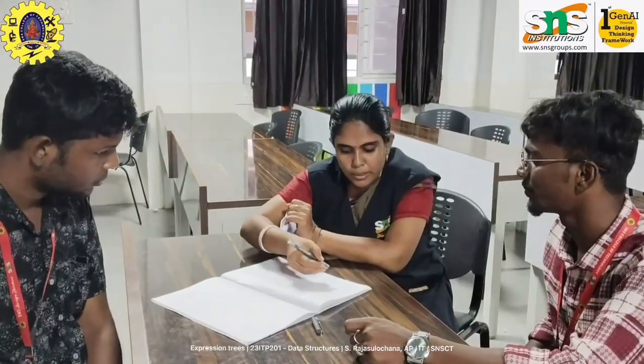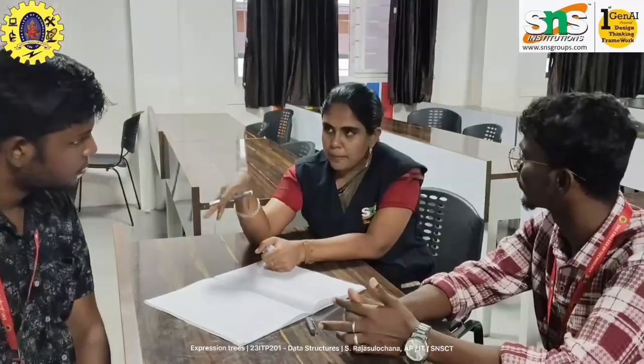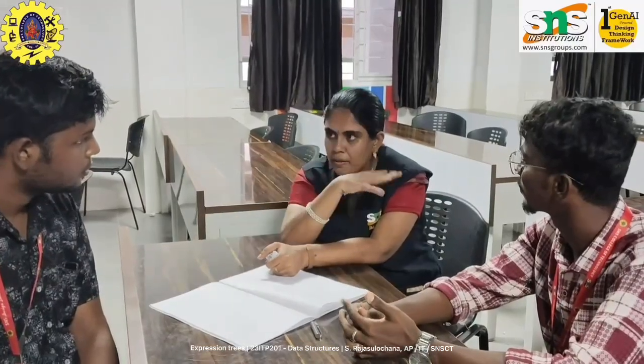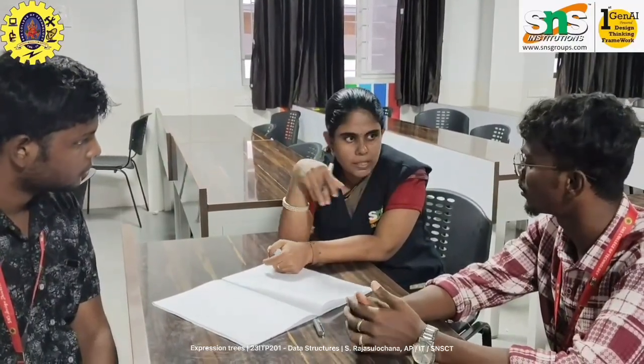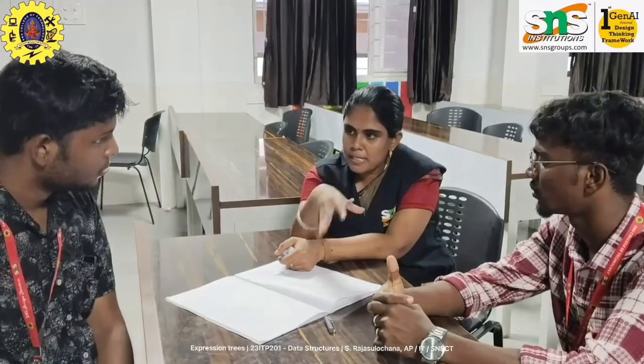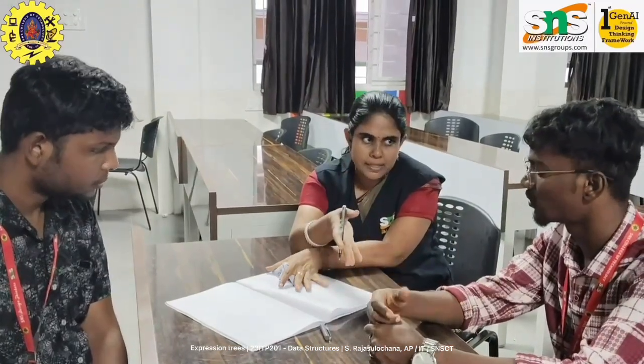It is also used in networks. If you want to establish a path from SNS college to Saranapati, this is one terminal and Saranapati will be another terminal. Between these two terminals we will have several other terminals. Each terminal will act as a node, and the connection between two terminals are the edges. So these are the various applications of trees in computer science.